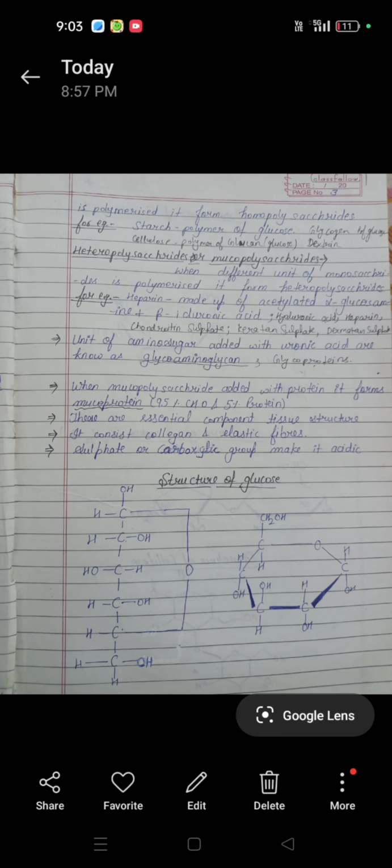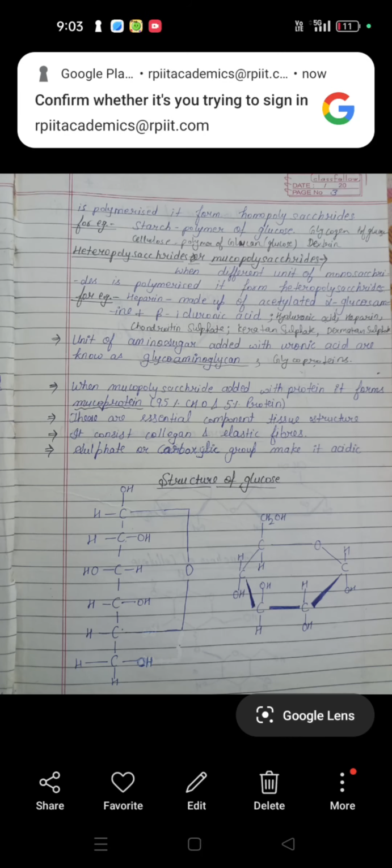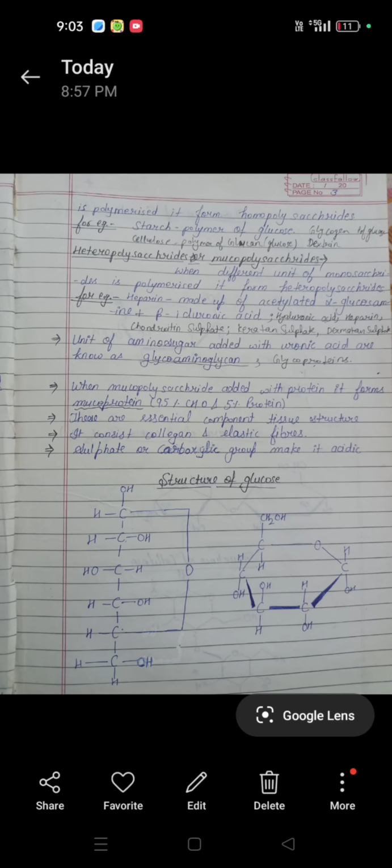Units of amino sugars are added with uronic acid, known as glycosaminoglycan, or we can say glycoproteins. When mucopolysaccharides are added with proteins, it forms mucoproteins, 95% carbohydrates and 5% proteins. These are essential components of tissue structure. It consists of collagen and elastic fiber. Sulfate or carboxylic groups make it acidic.